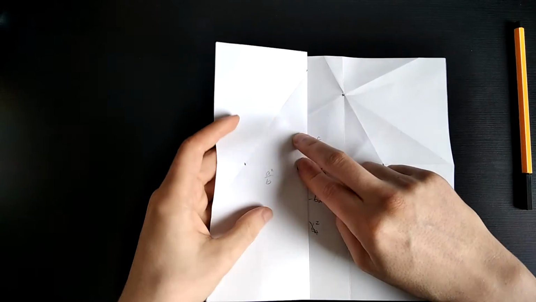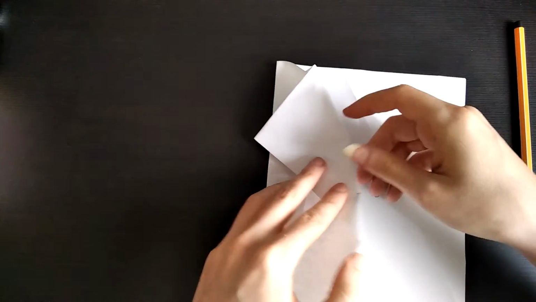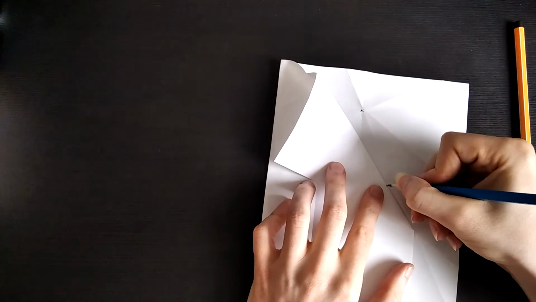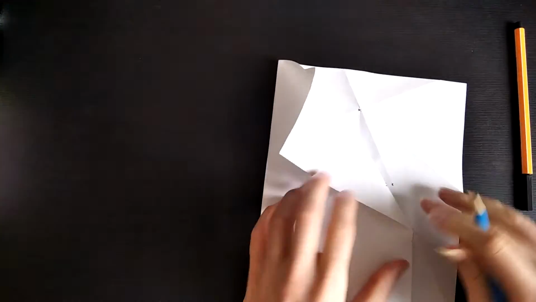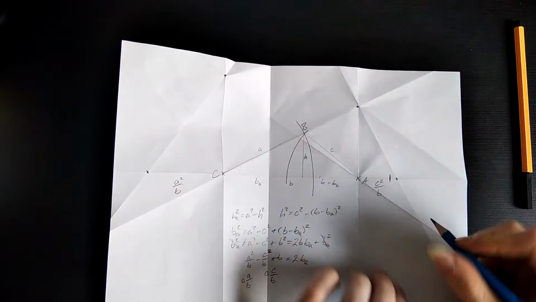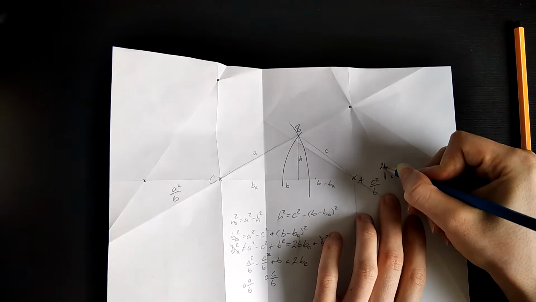And then I'll fold this part over here and land right there. And there it is. This is 2BA.